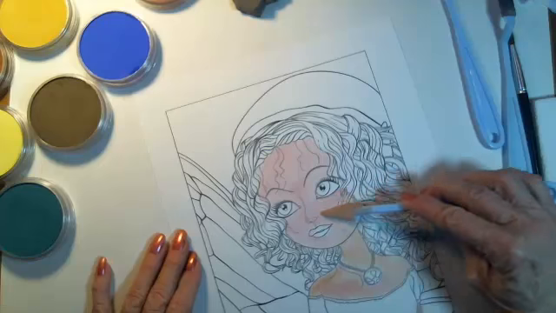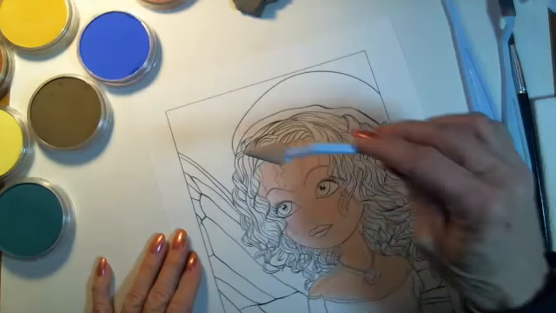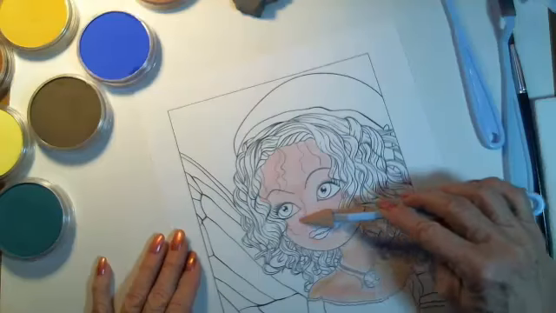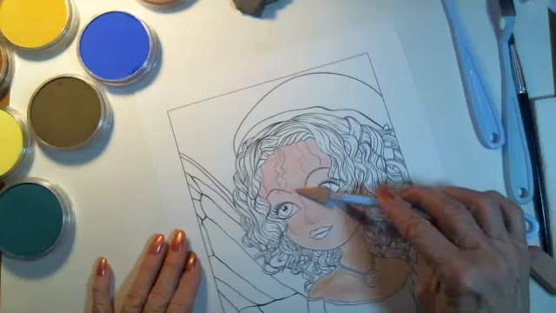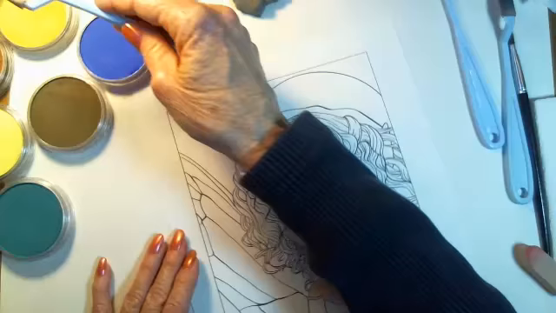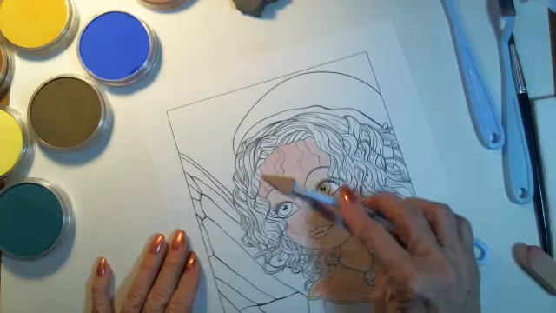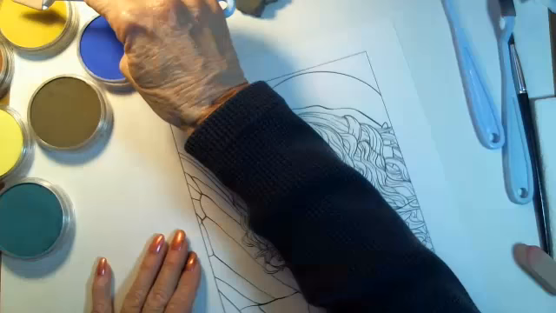Now, funny thing, it doesn't feel chalky, you guys, but I can smell the chalk. I didn't realize I was that sensitive to smell, but yeah, it smells chalky to me.